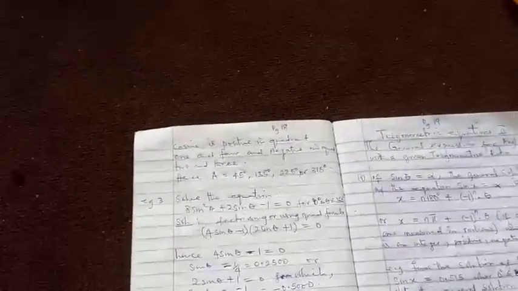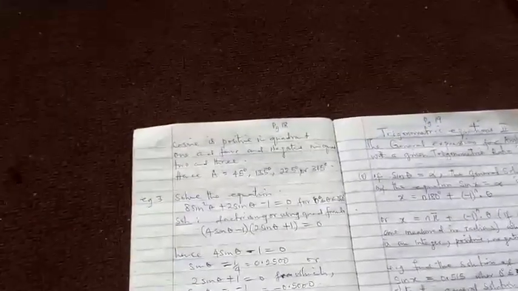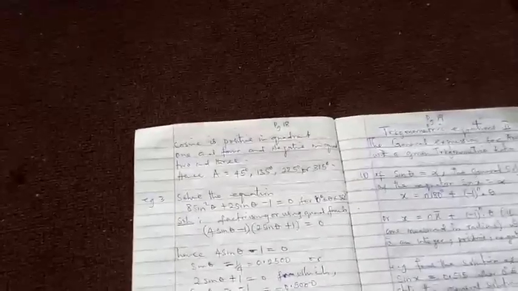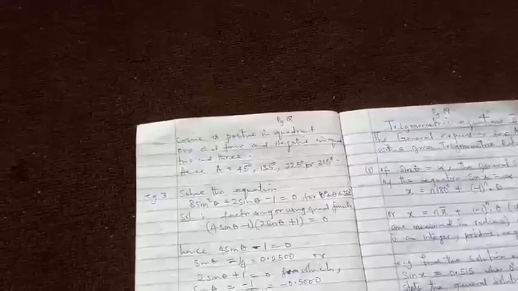Of course, in the first quadrant it is 45 degrees, and in the fourth quadrant it will be 360 minus 45, which is 315. In quadrant 2, it will be 180 minus 45, which is 135. And in quadrant 3, it will be 180 plus 45, which is 225 degrees.